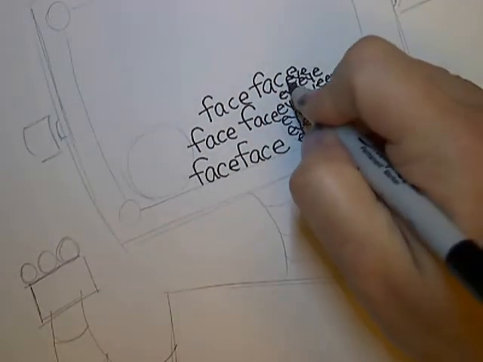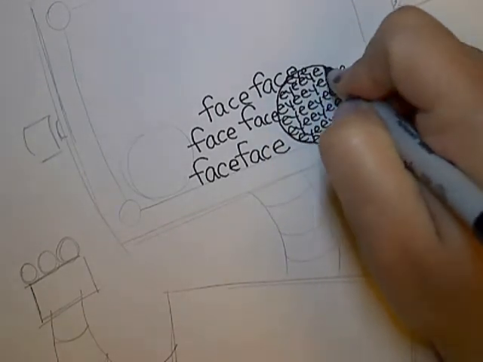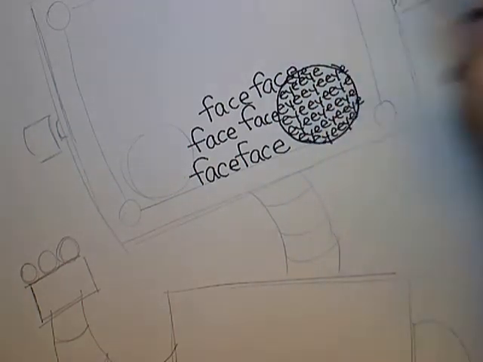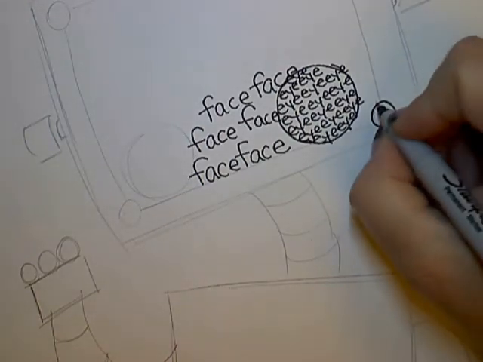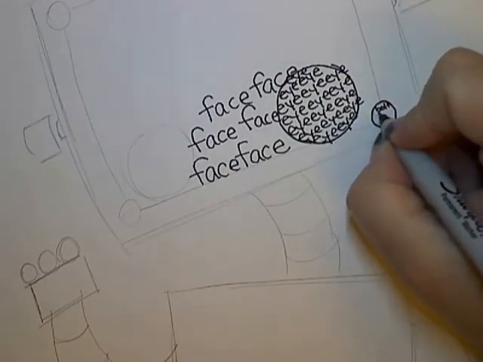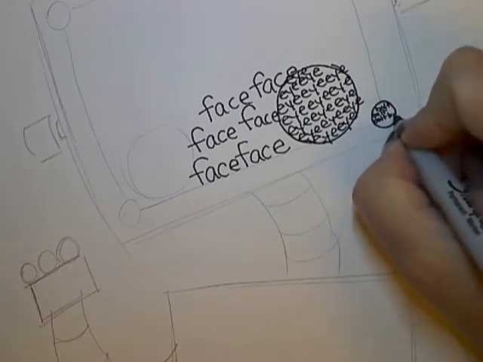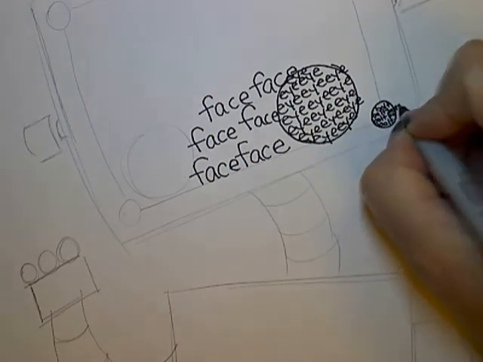And you may find that at some point you may need to outline some things, and that's okay. But primarily try to stay away from doing things like that. And keep going until it's totally full.